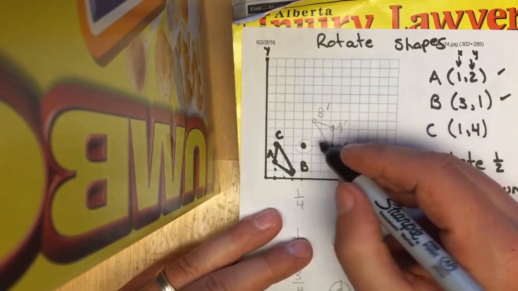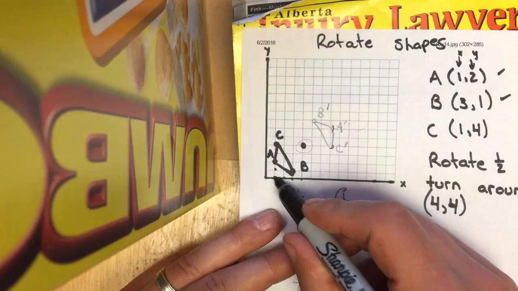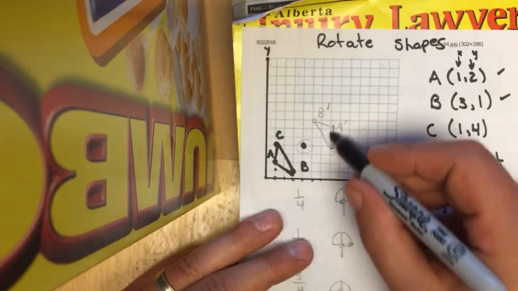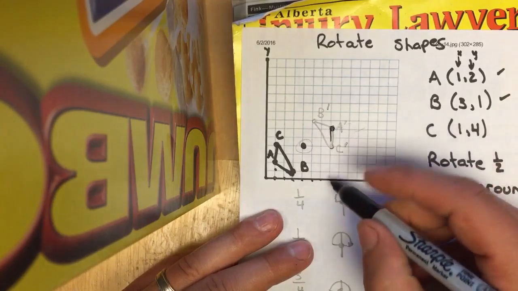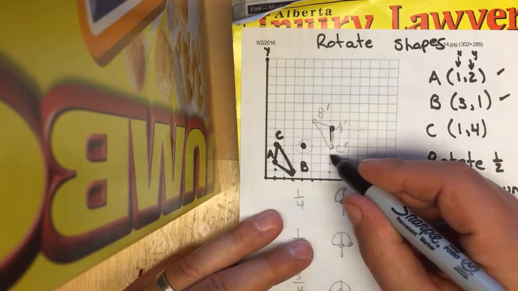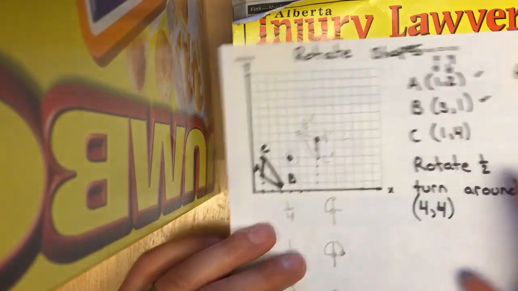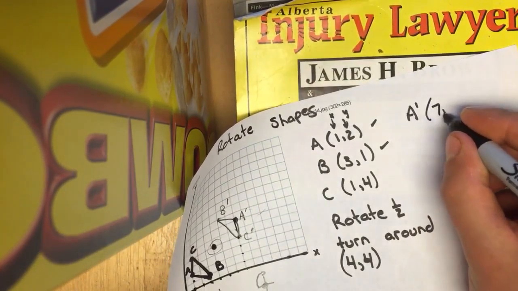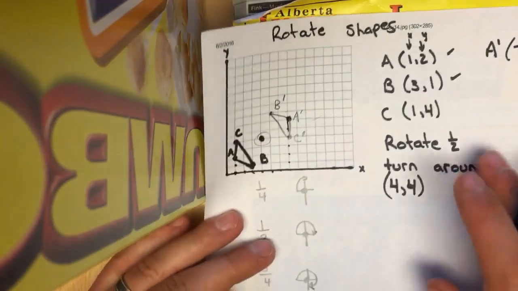Well, if we go back to our grid, you can see we've got 1, 2, 3, 4, 5, 6, 7. So here's the 7, and how much is it up? 1, 2, 3, 4, 5, 6. So our new A spot is going to be 7, 6. 7 to the right, 6 up.